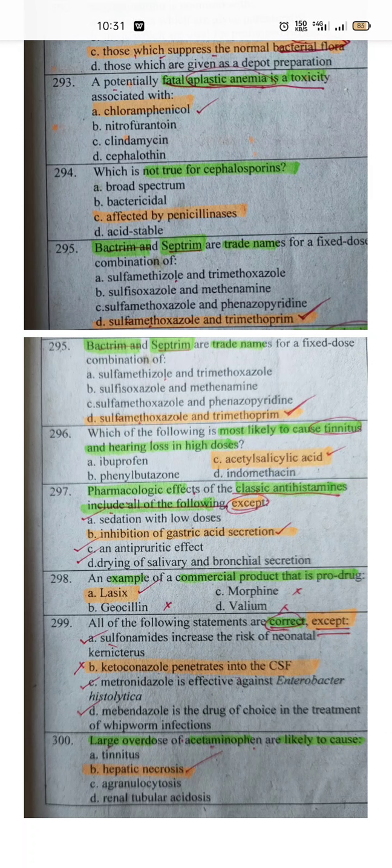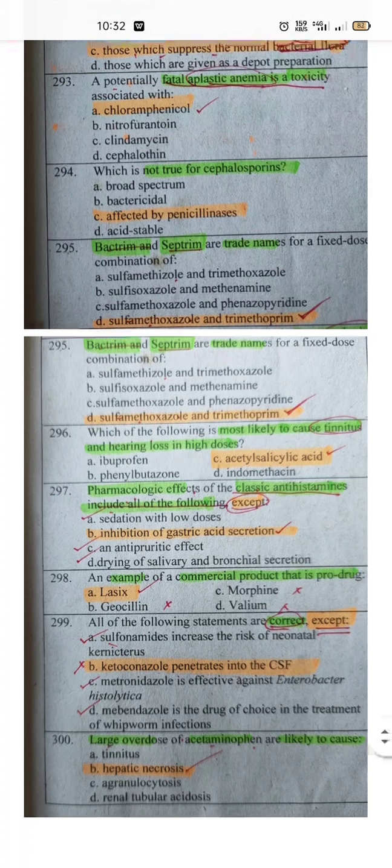299, all of the following statements are correct except your ketoconazole penetrates into the cerebrospinal fluid. Take note, ketoconazole does not enter the CNS. And last, 300, large overdose of acetaminophen is likely to cause hepatic necrosis. So that is the last part of your organic chemistry.